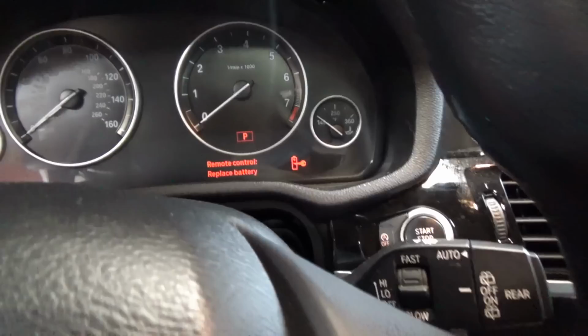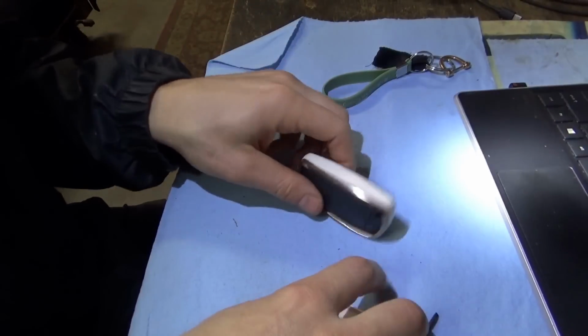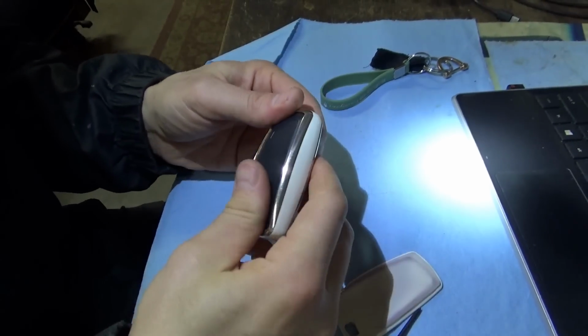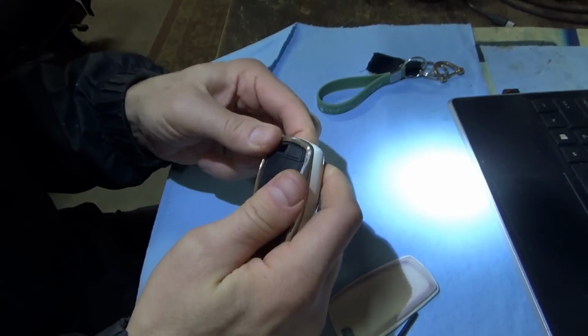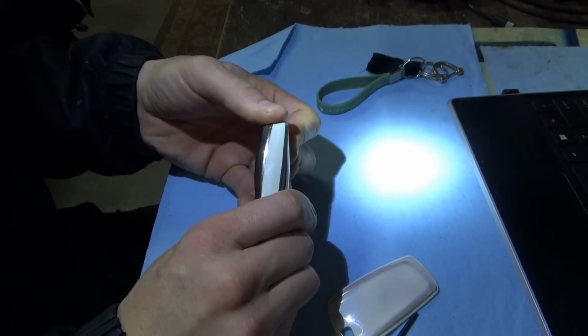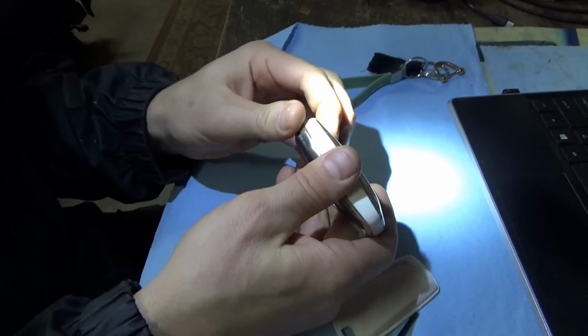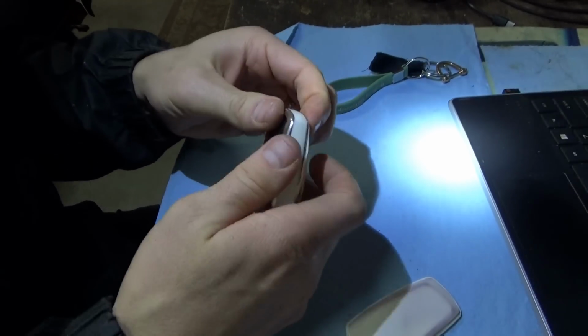Let's replace the battery in this key fob. So it has some kind of aftermarket shell on it, so the back pops off, kind of like a cell phone case. I think this just slips out of here. Try to do that without pressing any buttons.